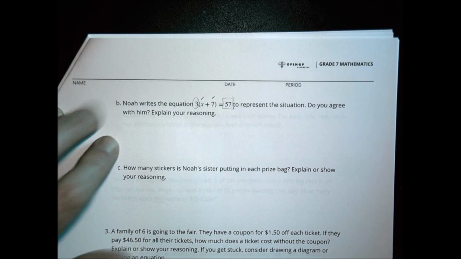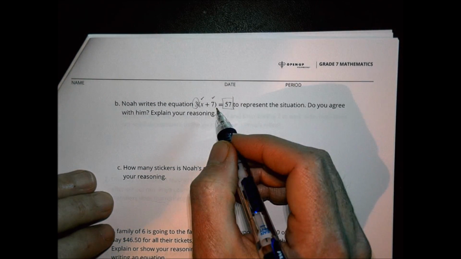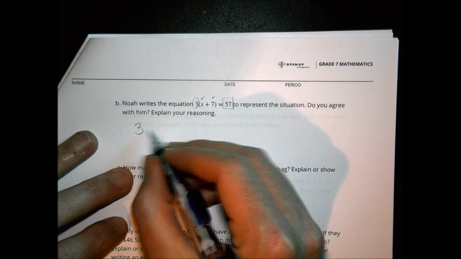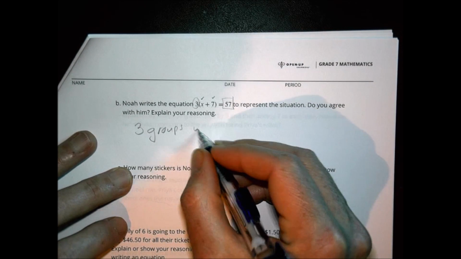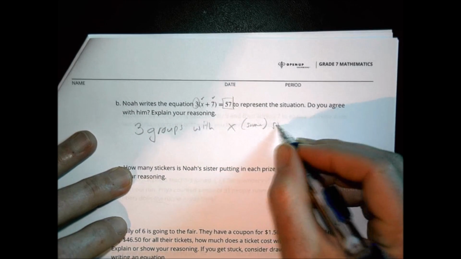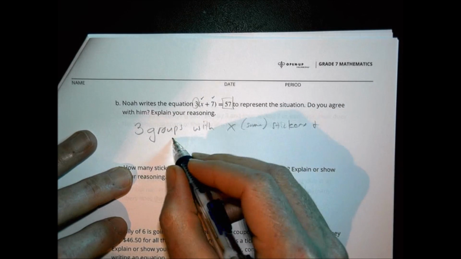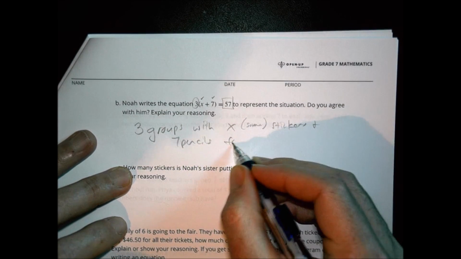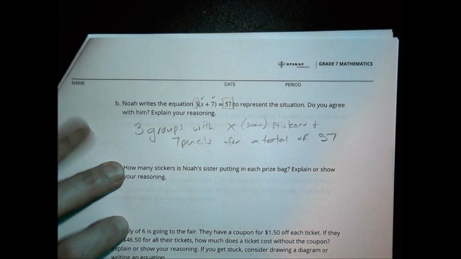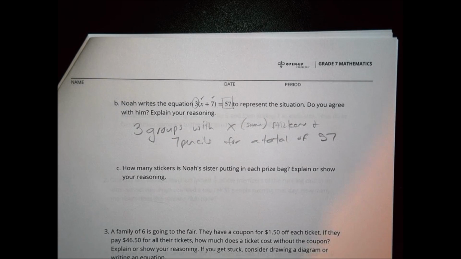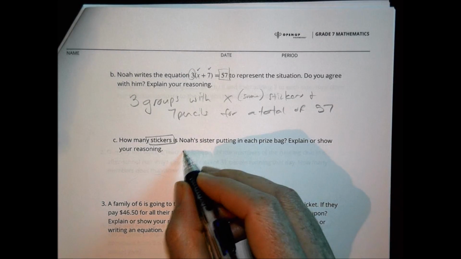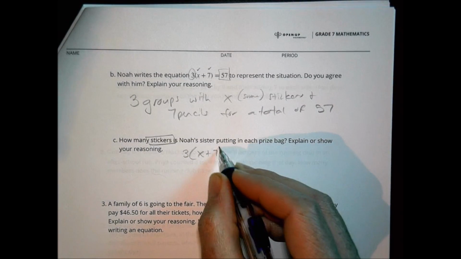I would say I agree with that because this is 3 groups with X, which stands for some stickers, and 7 pencils for a total of 57 items inside of 3 bags. So how many is he putting inside of each bag, or how many stickers? That's our unknown, our X value. So that becomes 3 times X plus 7 equals 57.